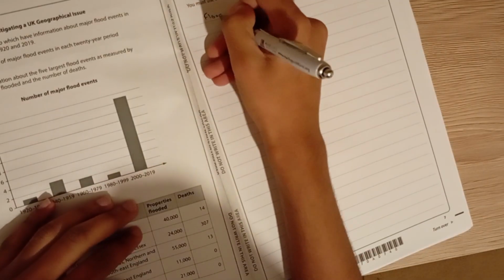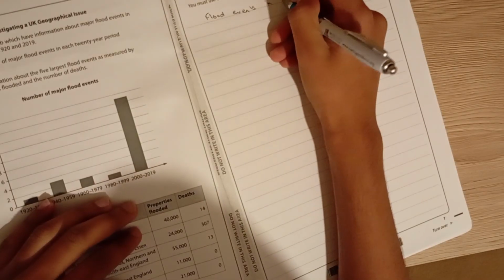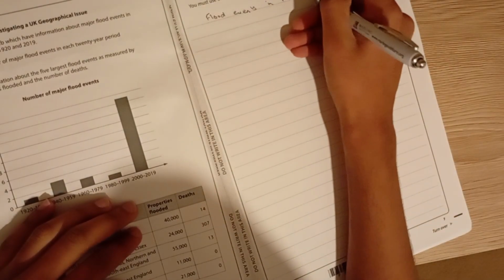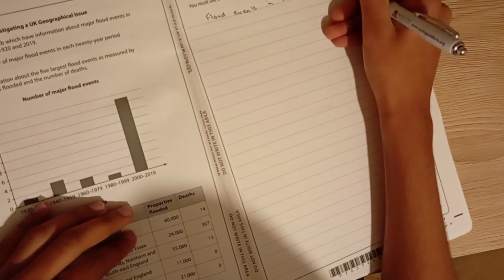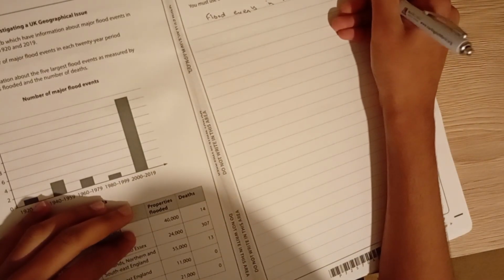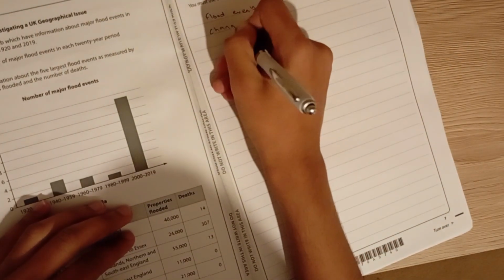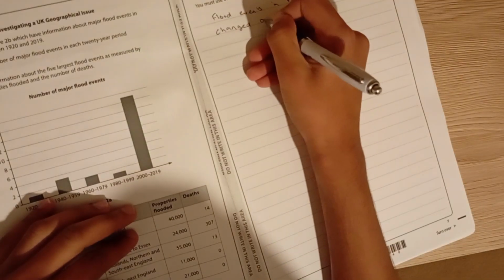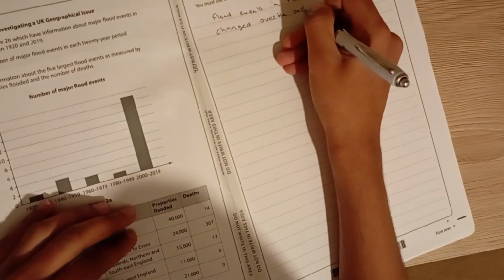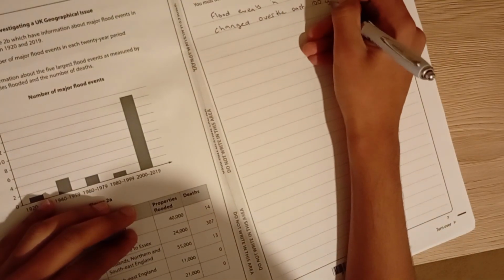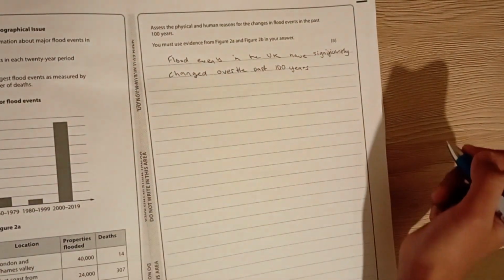flood events in the UK have significantly changed over the past 100 years. Sorry about that.